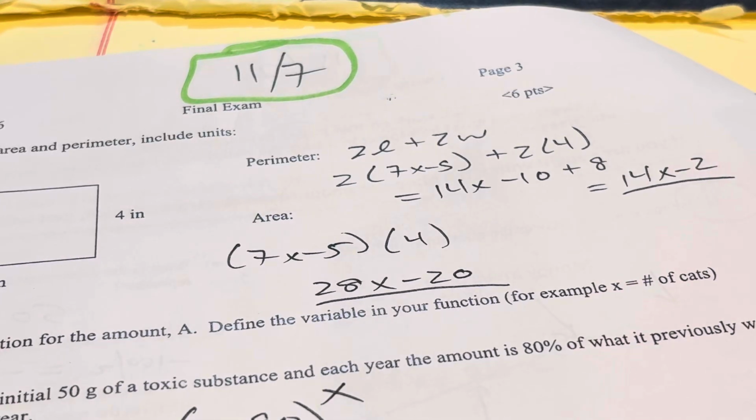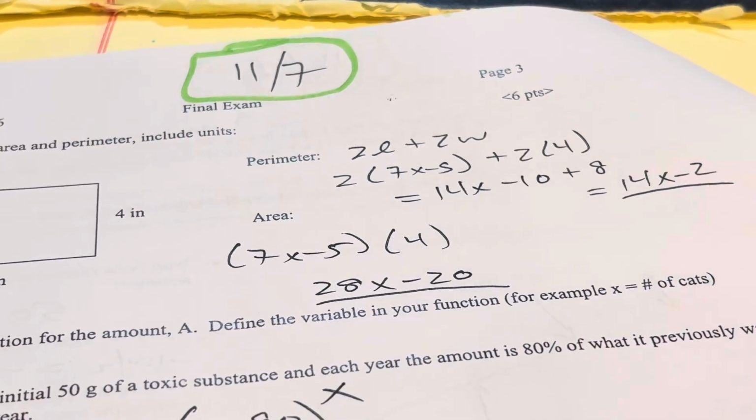All right, there we go. And the area is the length times the width, so it's 7x minus 5 times 4, 28x minus 20. Nice. All right, look at that. Easy peasy. College Algebra final, guys.